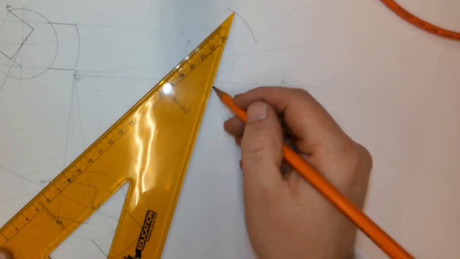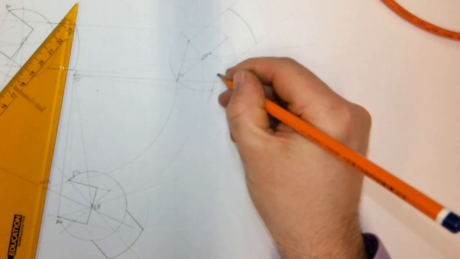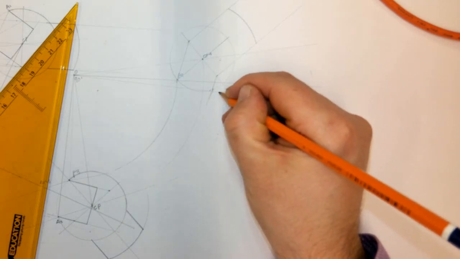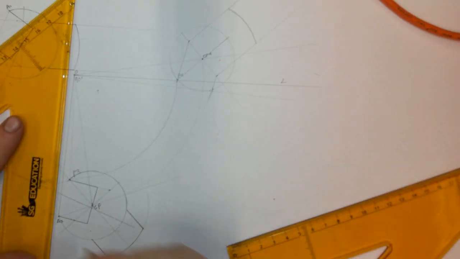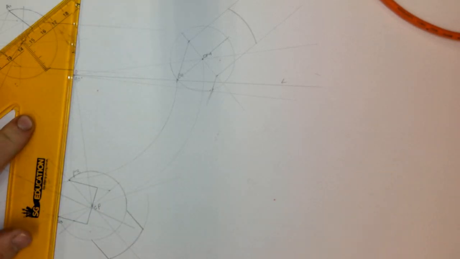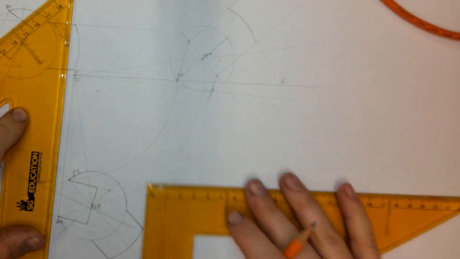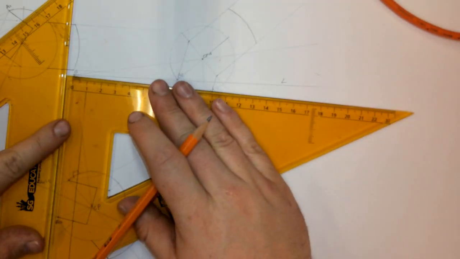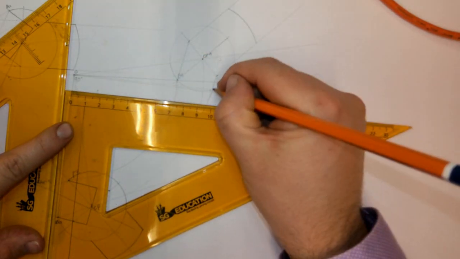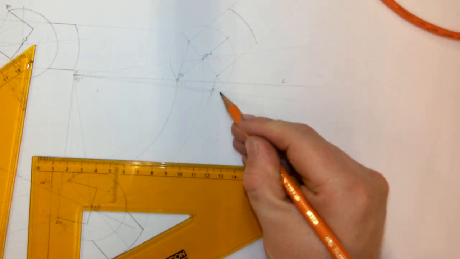So actually, it's not my arc that was wrong. It was this line here that is not truly 90 degrees. So now that would have corrected it. The original inaccuracy was there.